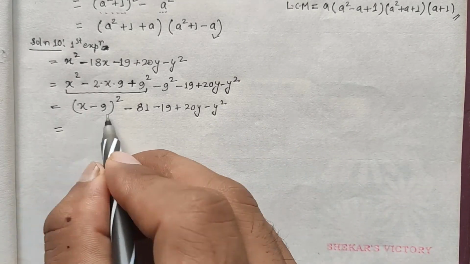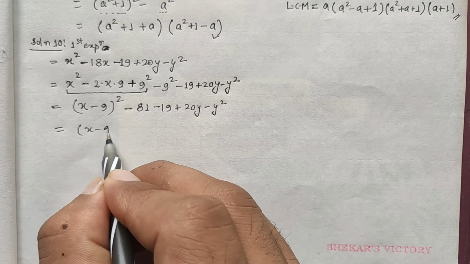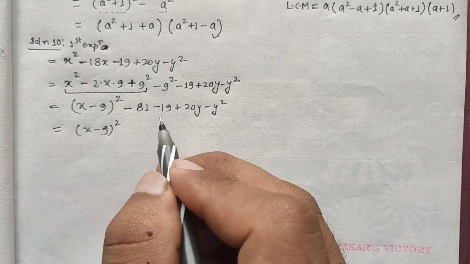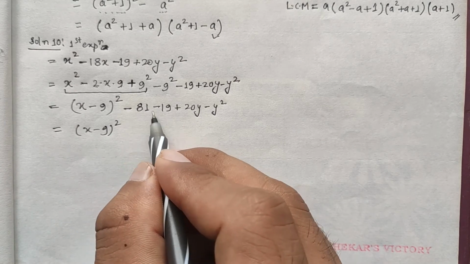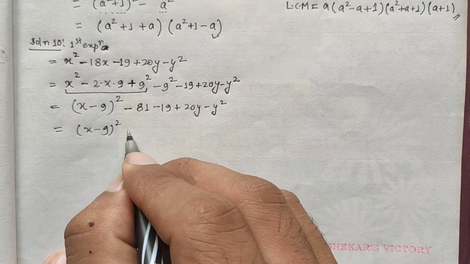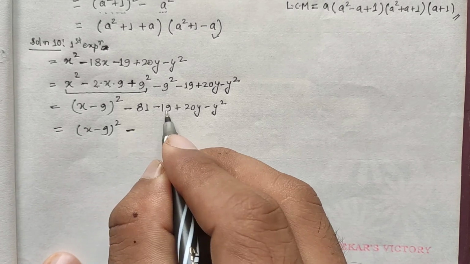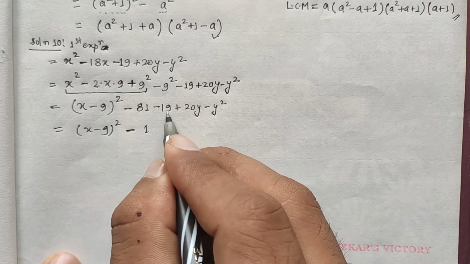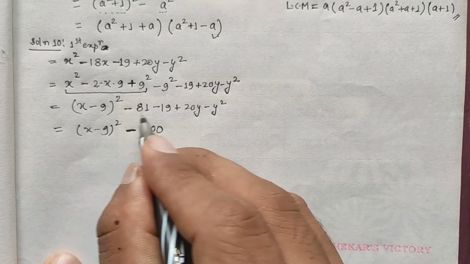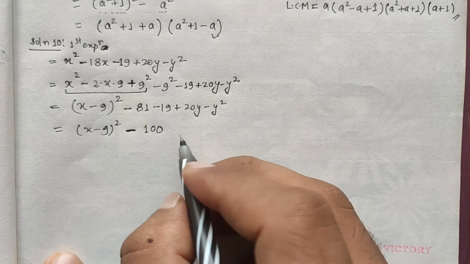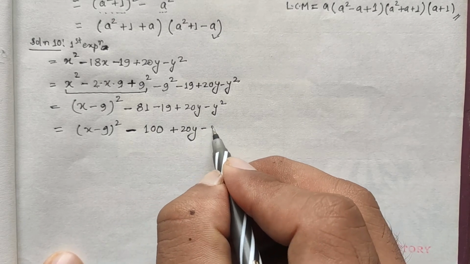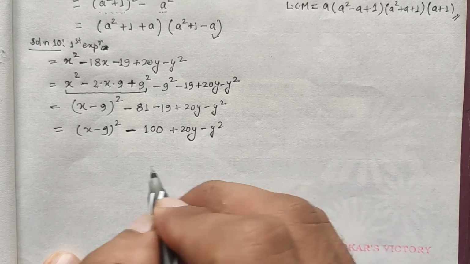Okay, now add these two, because minus minus add. If you are confused here, see the sign rules that I have made in another episode, previous episode. So minus minus add, so it becomes 81 plus 19 is 100. Sign is of minus, minus minus add, sign is minus. Okay, check the sign rules. Minus y square, other terms are as they are.